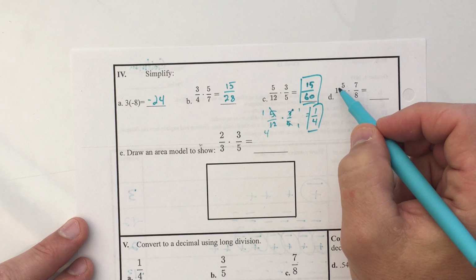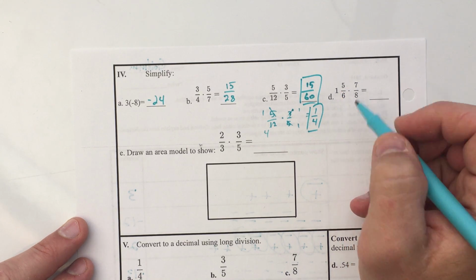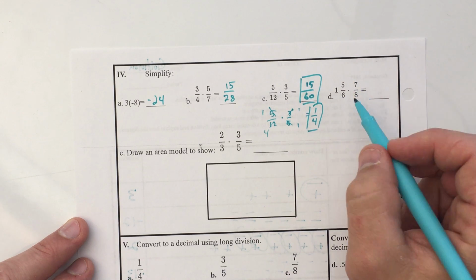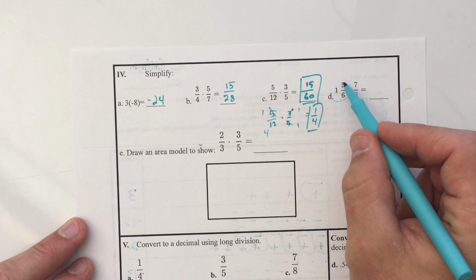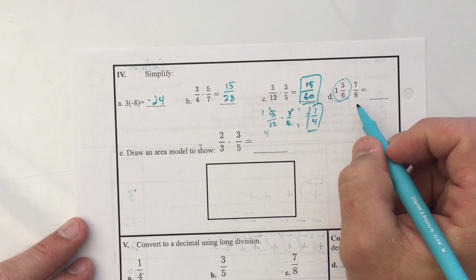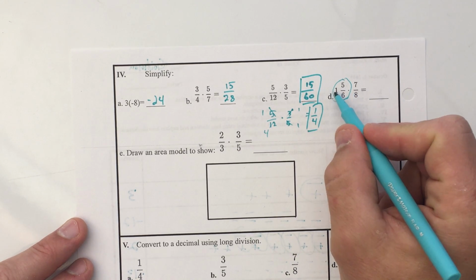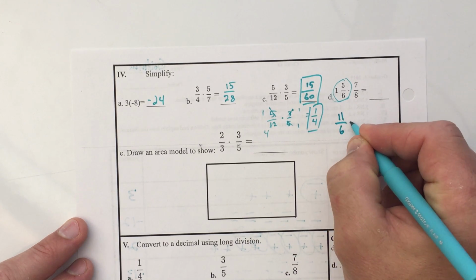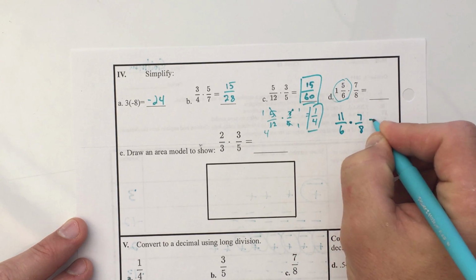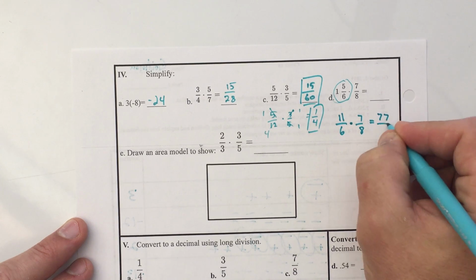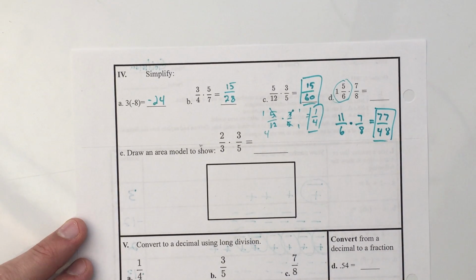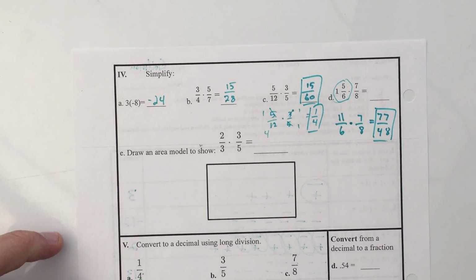For D, a lot of people just ignored this 1 and just did 5/6 times 7/8. Remember, when we're multiplying mixed numbers, always convert this to an improper fraction first. So I'm going to do 6 times 1 is 6, plus 5 is 11. So that's the same as 11/6 times 7/8, which is 77/48. And I was good with just leaving it just like that. Or you could write 1 and I believe 29/48.